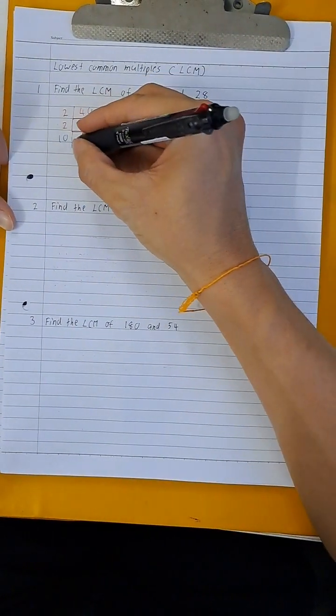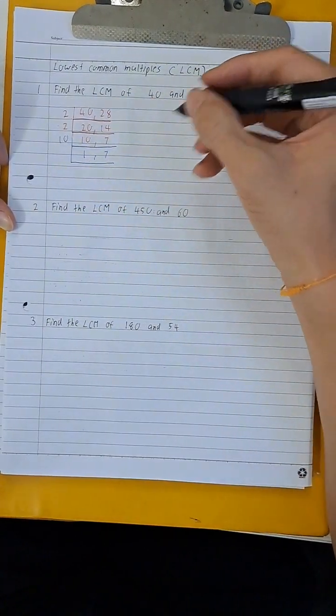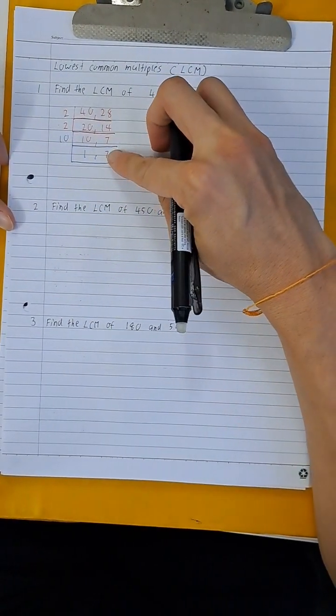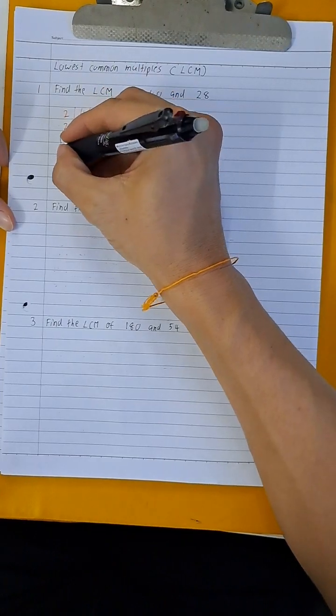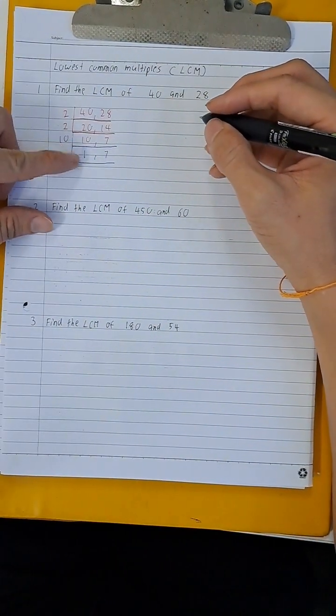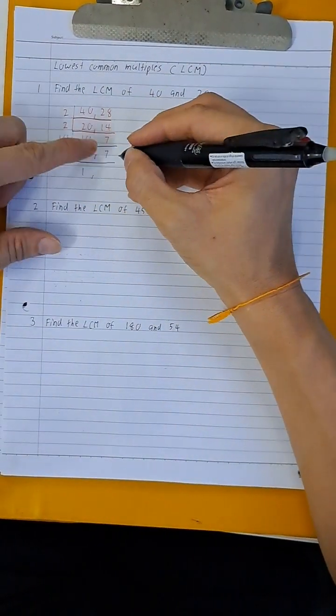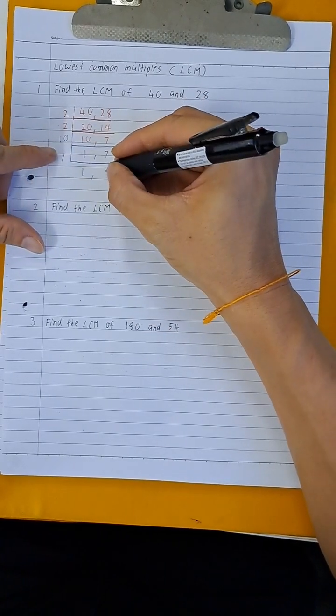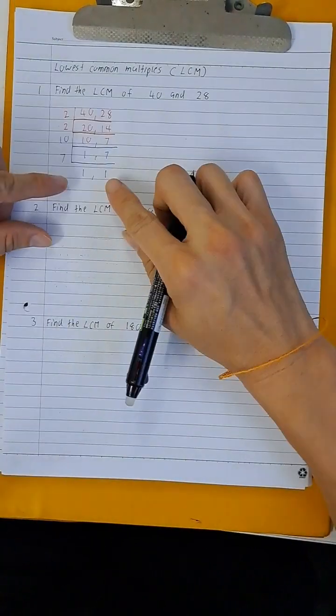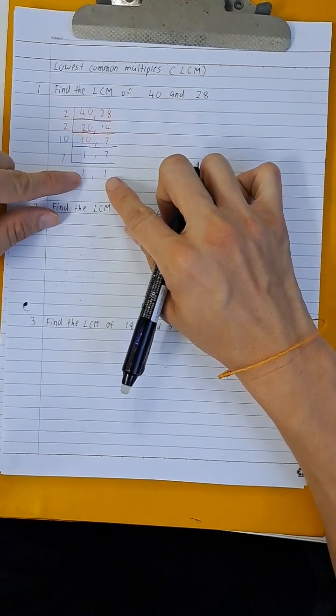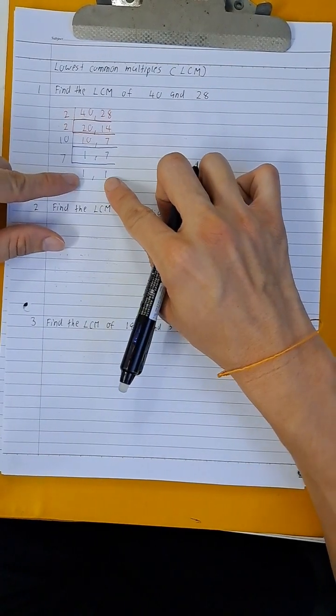And then finally, we will repeat the same thing again. We want to make this 7 a 1, so we will divide everything by 7. Just bring down the 1, and 7 divided by 7 is just 1. So that's our end goal for LCM. We want to make all the numbers become 1.